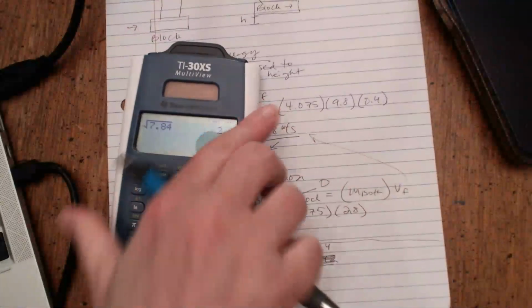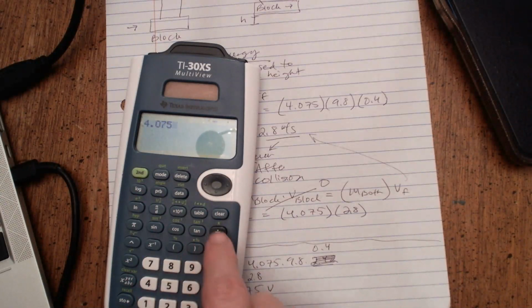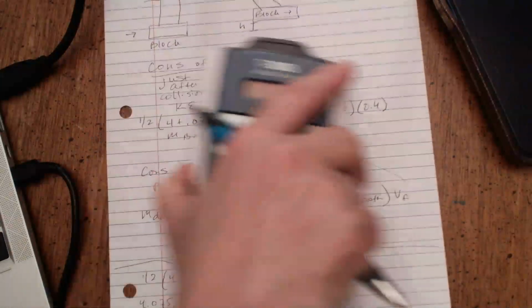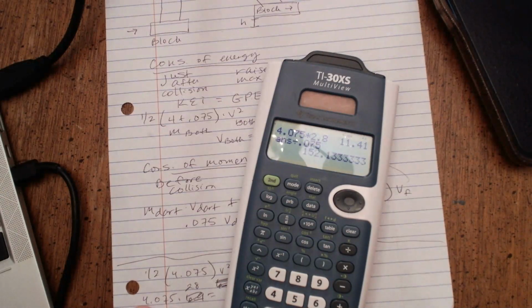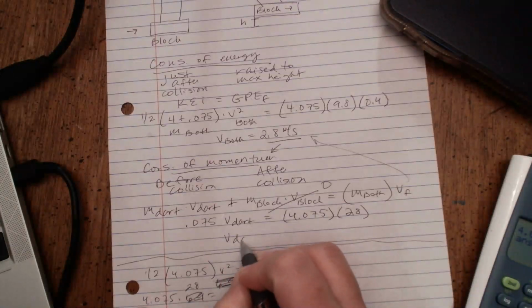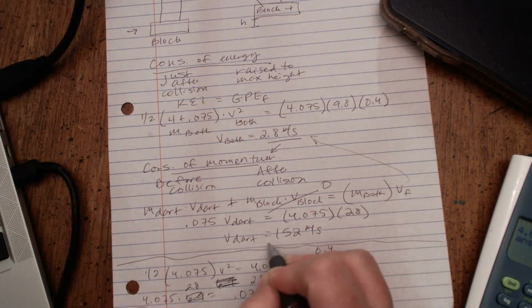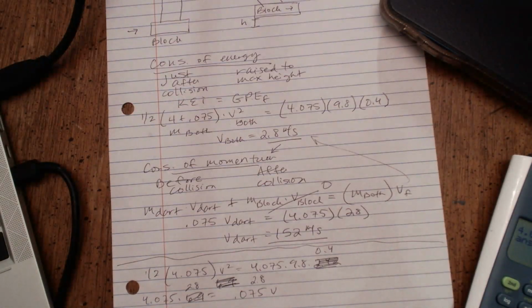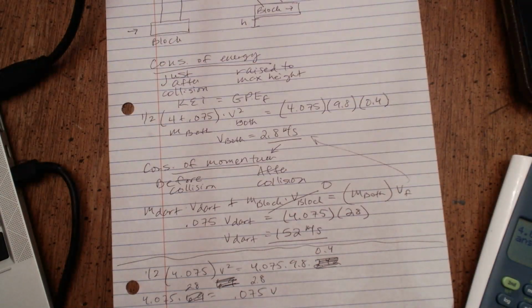So again, I'm going to get my calculator. 4.075 times 2.8, divided by 0.075, and I get 152 meters per second. It's pretty fast. And if this is something that's fired from a device, then you might expect the velocity to be high. So I think that's probably a reasonable answer.